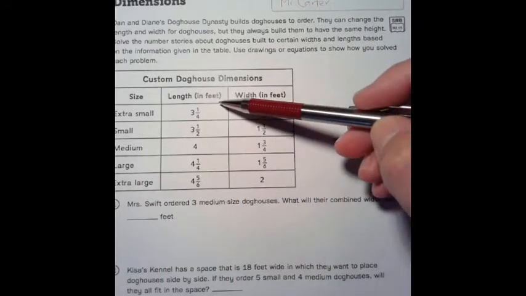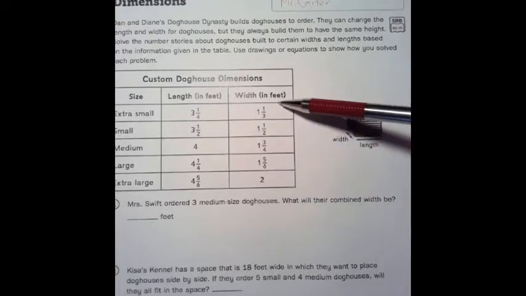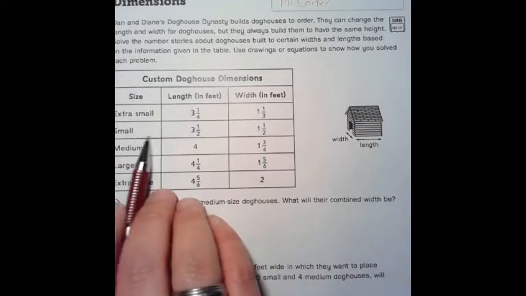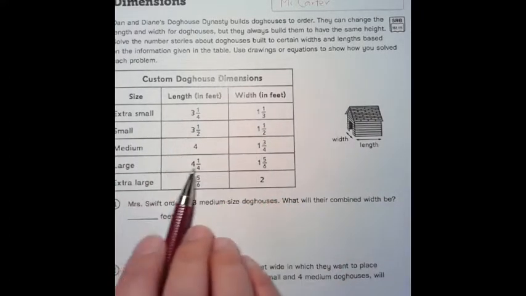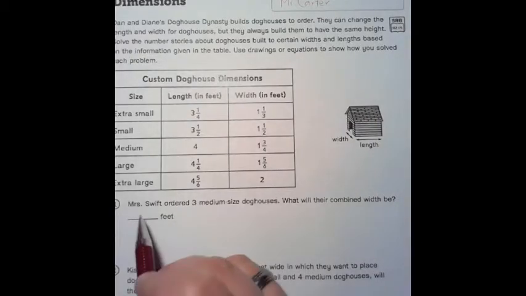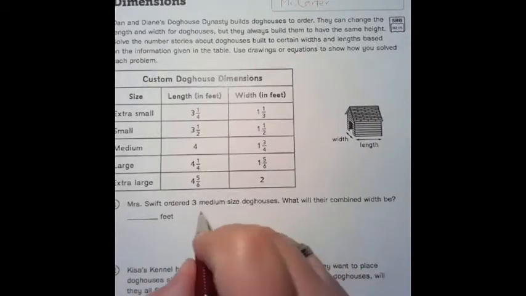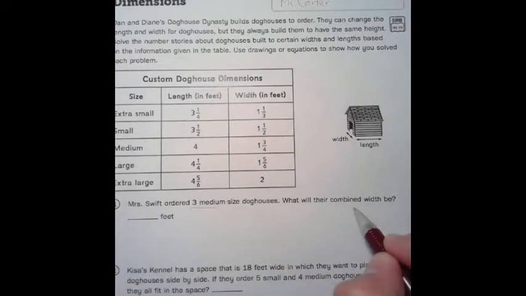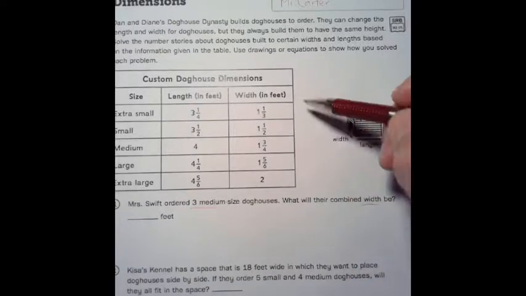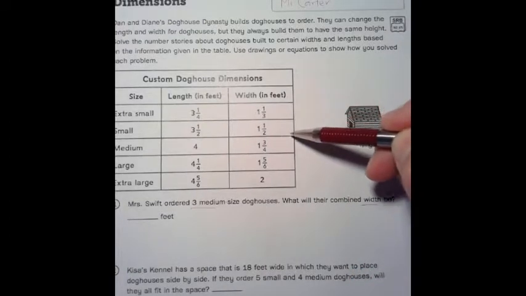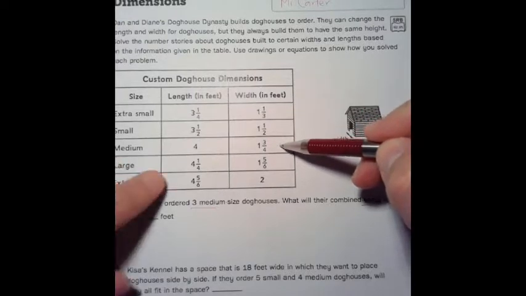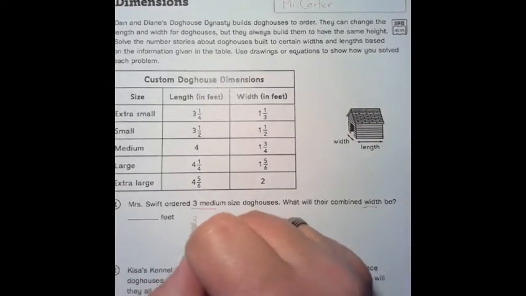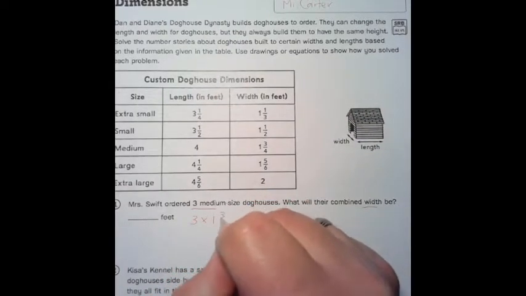So again, here are all the lengths they do, and here are all the widths they do. And this is extra small, small, then goes up to medium, large, and extra large. So let's take a look. Mrs. Swift ordered 3 medium-sized doghouses. What will their combined width be? So we want to look for width and medium. So we're seeing that if we go to width and medium, the medium width is 1 3/4. Now she bought 3 of those. We're going to go 3 times 1 3/4.